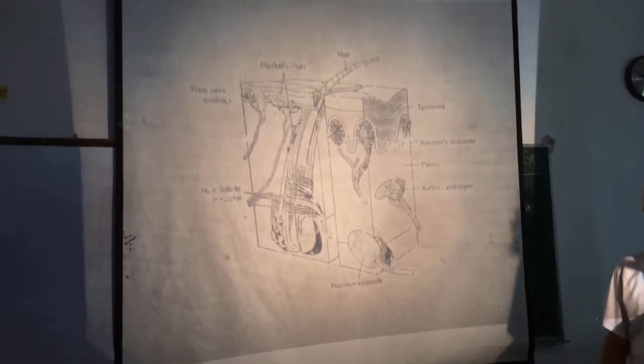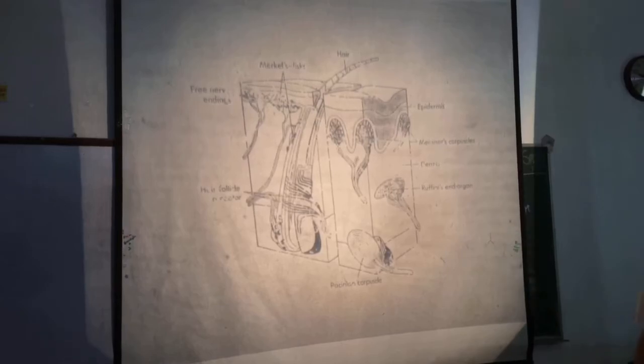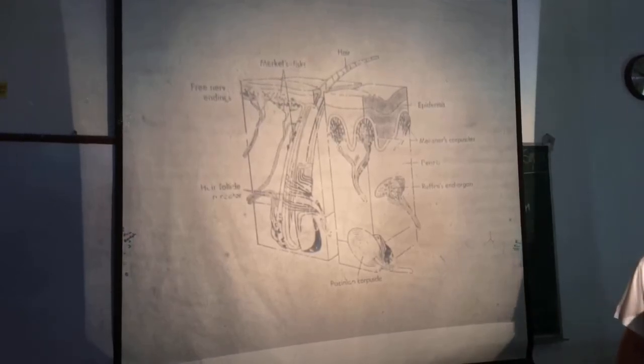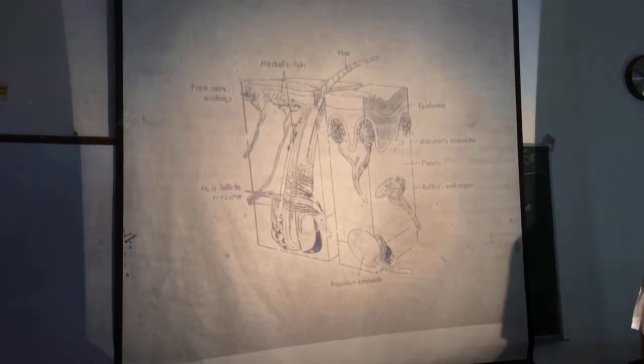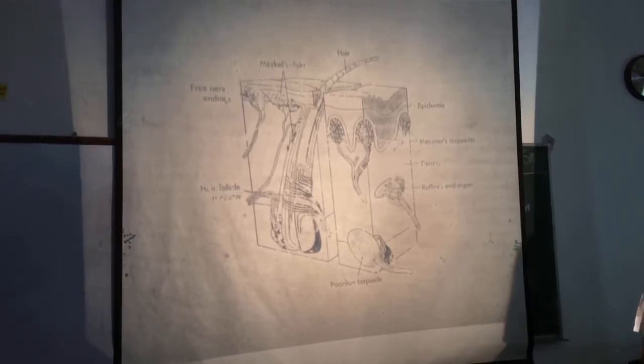So you have seen wide distribution of the free nerve endings in the body.